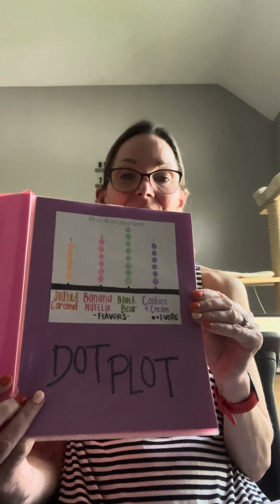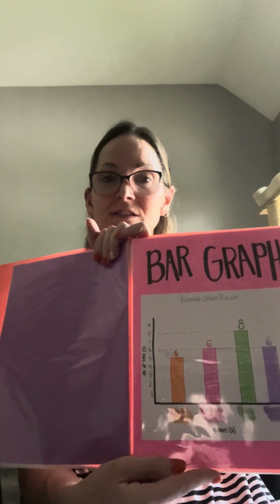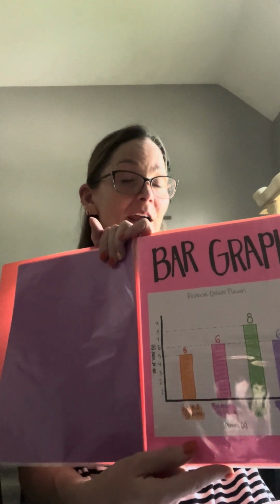That semester they didn't do a circle graph. And here is our dot plot. And here's her bar graph. She used different grid paper than I gave her, which is totally fine. One thing that's important to remember with a bar graph: bars do not touch. In a histogram, you'll find out bars touch. And then here's her pictograph. She used stickers. And then you will do a circle graph as well.